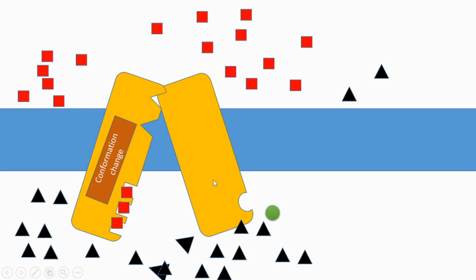After that the conformation changes to another conformation. Potassium is binding. Then the phosphate group attached to the enzyme leaves that enzyme, the conformation changes again, and that potassium is released to the cells inside. In that way, the cycle is repeating through many cycles until the membrane comes back to its normal resting membrane potential. This is the functioning of the sodium potassium ATPase pump.